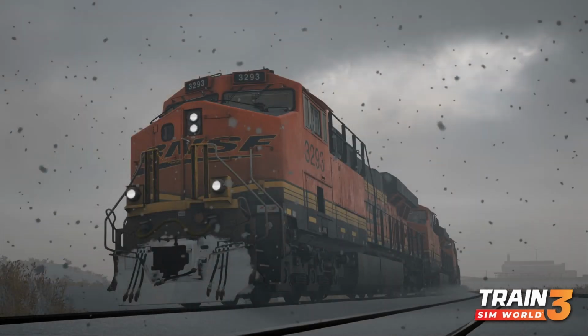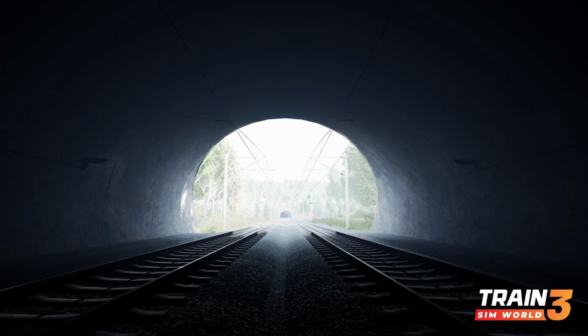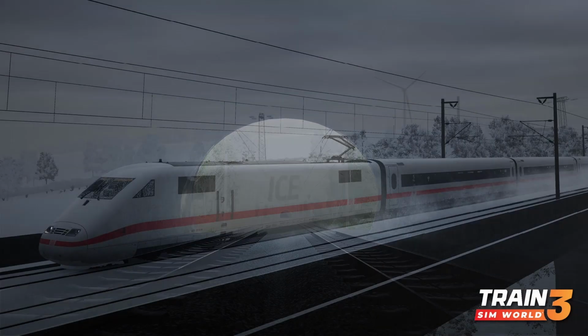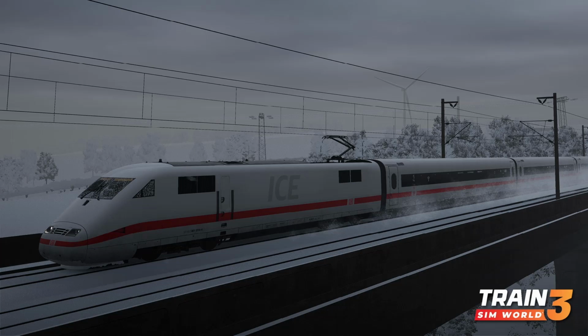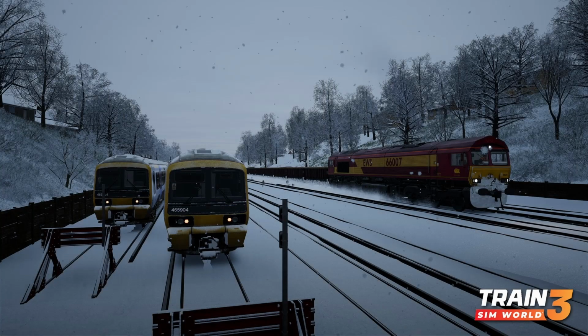Our third and final instalment of the Train Sim World 3 dev blog series is all about weather, and I'll leave a link for the dev blog video below, so do check the description if you want to see that. An exciting mix of brand new weather features have been included to enhance your gameplay experience and add to the immersion and challenge of driving trains in all kinds of weather. So, look to the skies: dynamic weather.